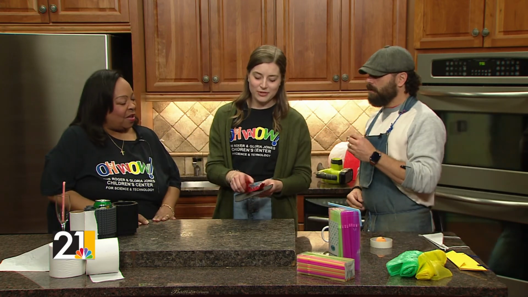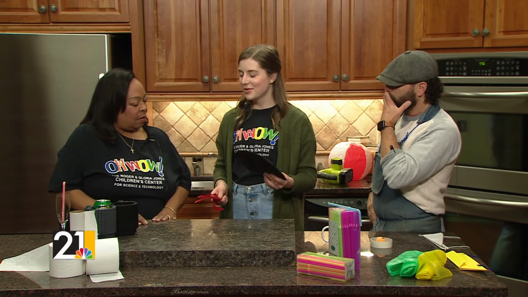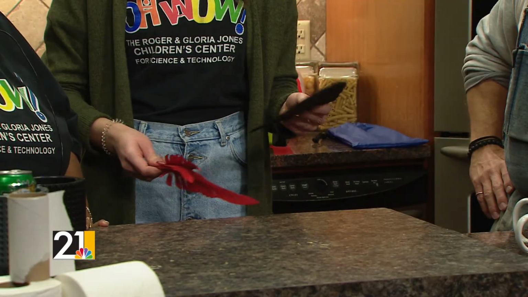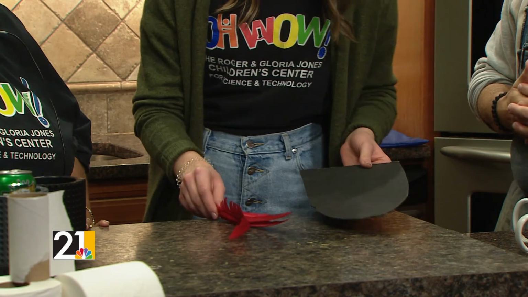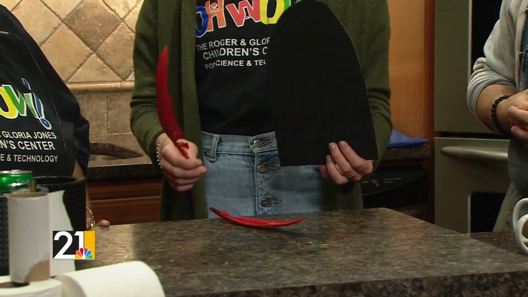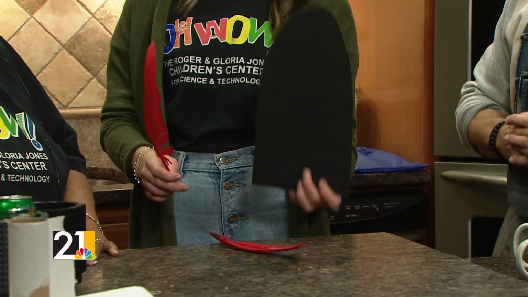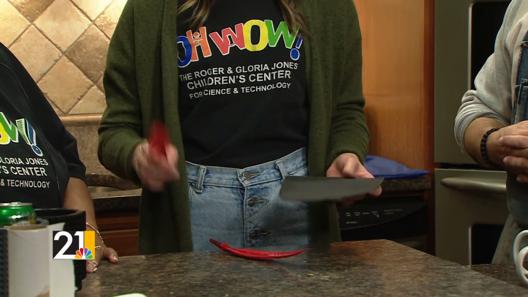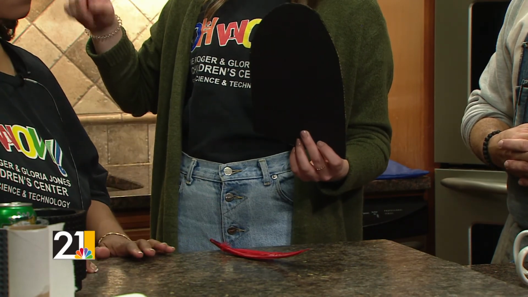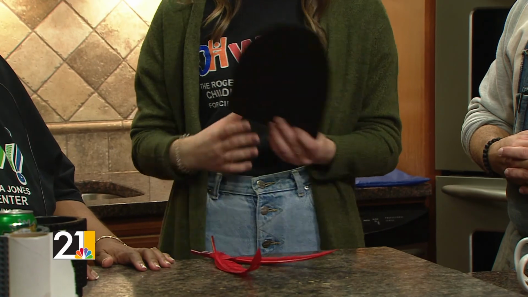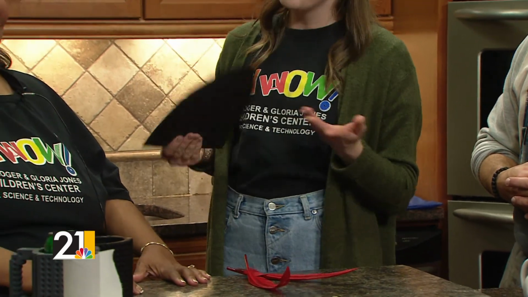So we have some different size feathers. I mean, this looks more like a flipper on a penguin. So obviously the surface area we're going to see is this is less surface area than this flipper I have here. So if I try to fan you off with it, not much is happening, right? Not a lot. But with this one, I feel a little bit more.